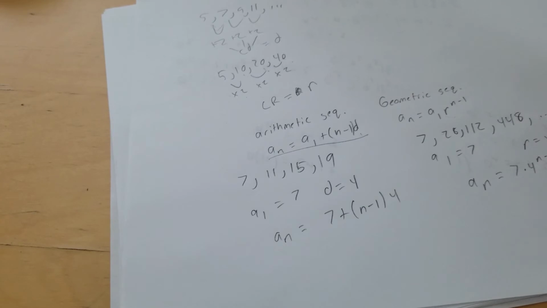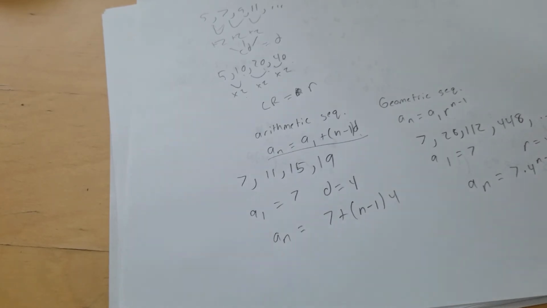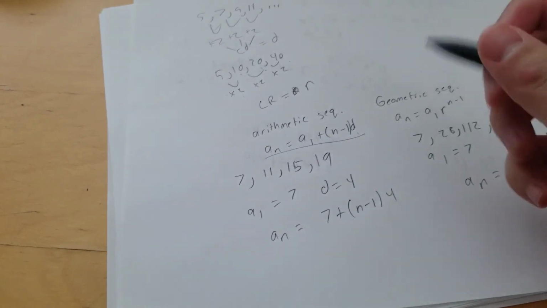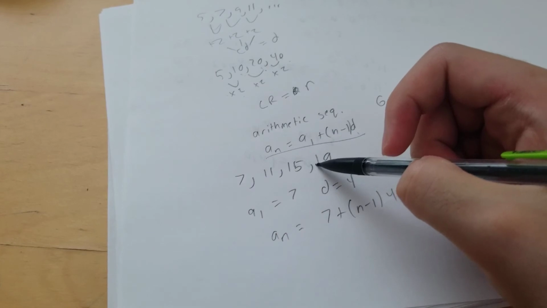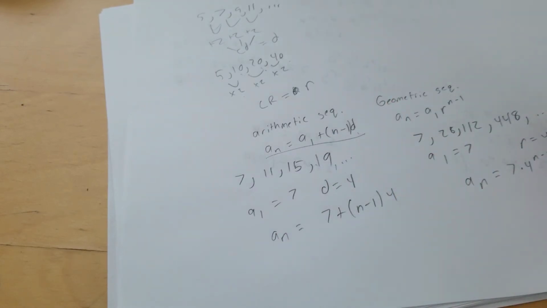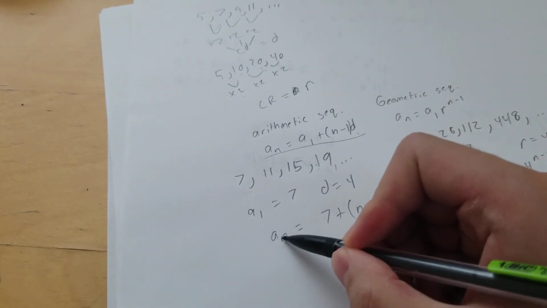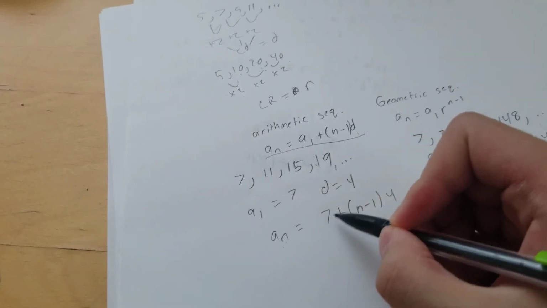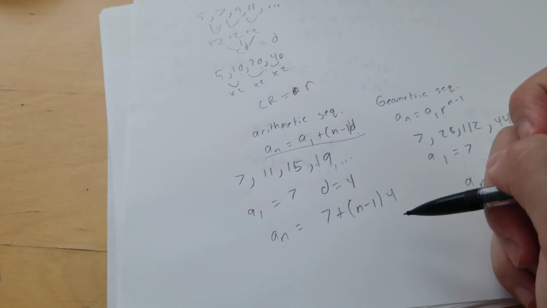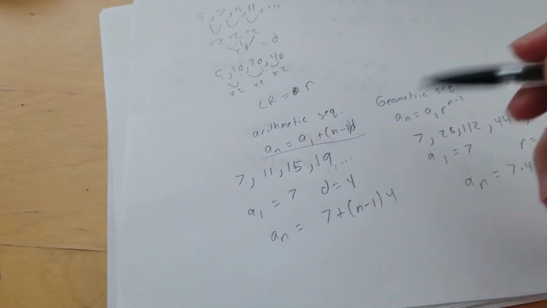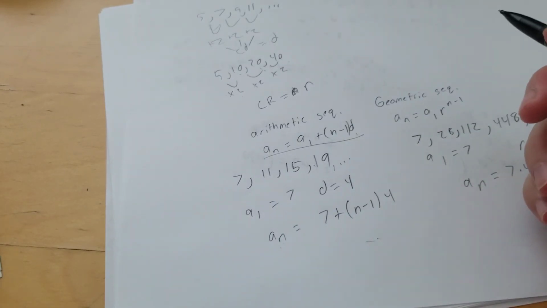Okay, and other questions come in the form of, maybe, what is the 50th term of this? Well, that's easy. You just plug in n equals 50. So a50 equals 7 plus 50 minus 1 times 4. I think that is around 203. So there are other questions like that.